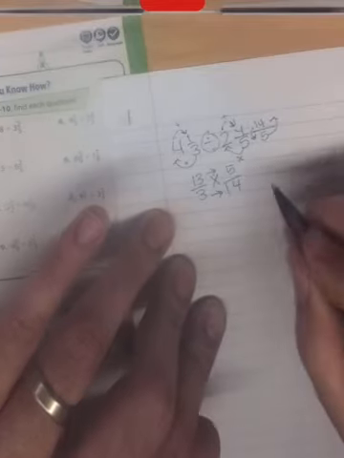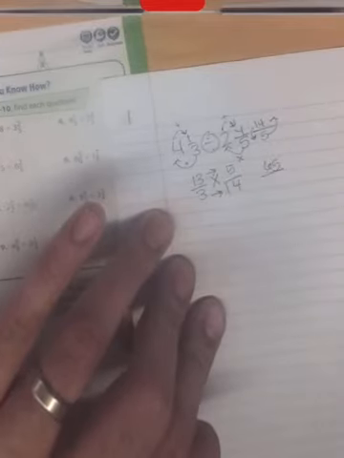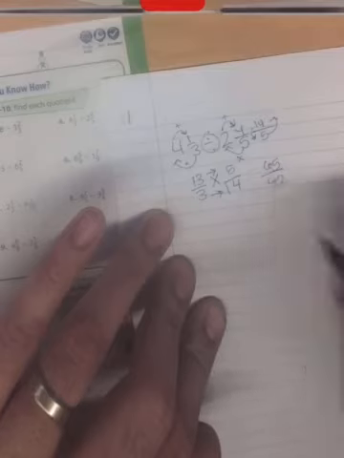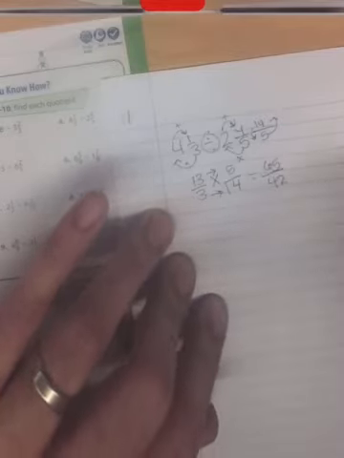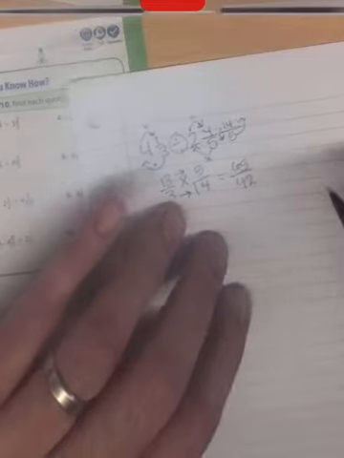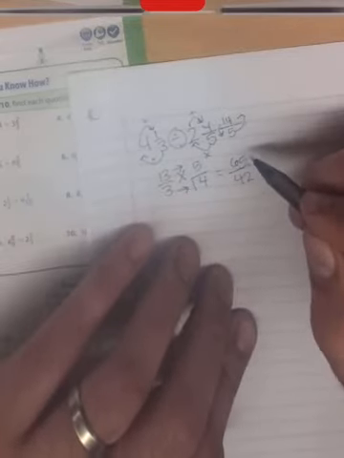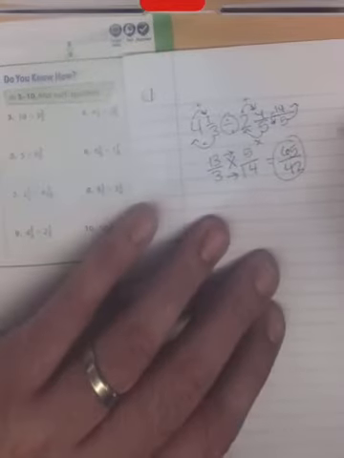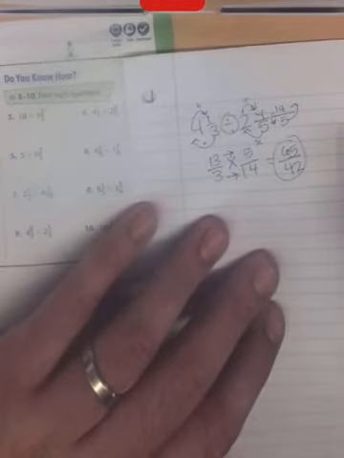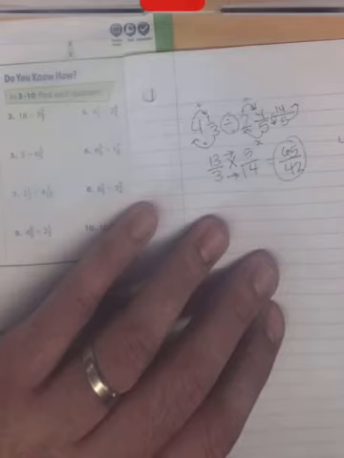13 times 5 is 65. 14 times 3 is 42. Here's where using your calculator won't work because you'll get a decimal answer and you can't get a decimal answer. 65 over 42. This is improper. Okay, I have to divide. 65 divided by 42. Okay, I know 42 times 2 is 84.